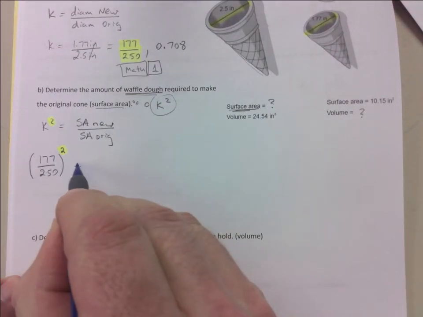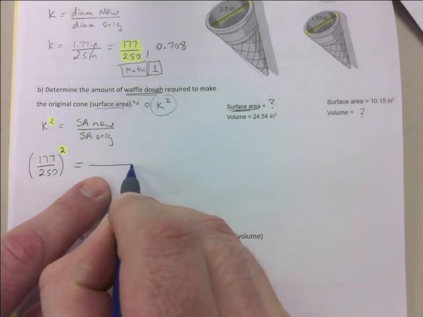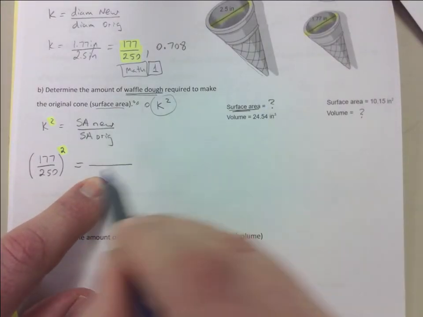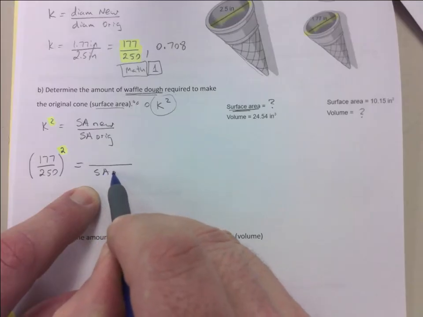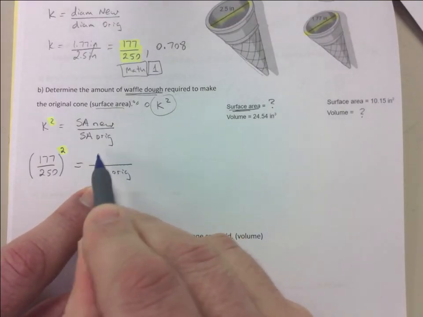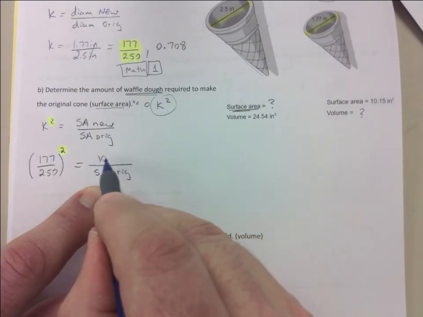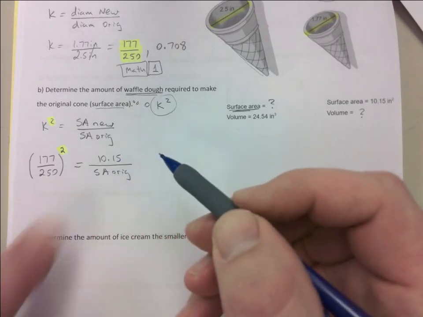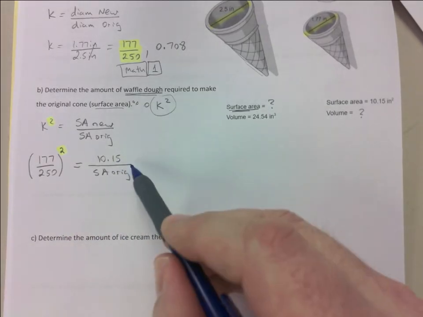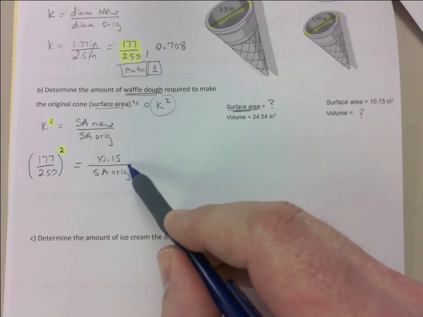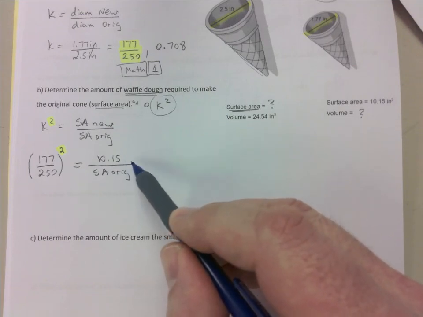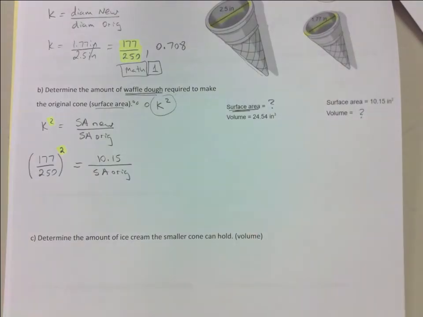On the other side, I don't know the surface area of the original, but I do know the surface area of the new one, which is 10.15. I'm purposely omitting the units here because somehow the units throw students off. So just put in the number that you know and plug it in there.